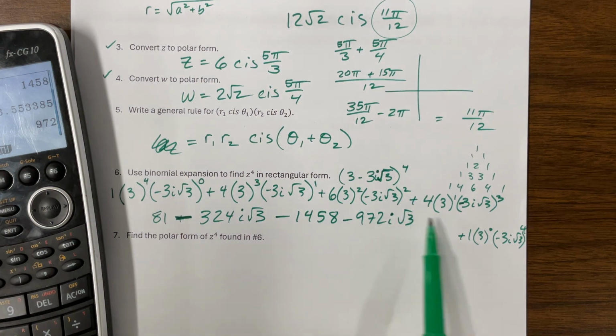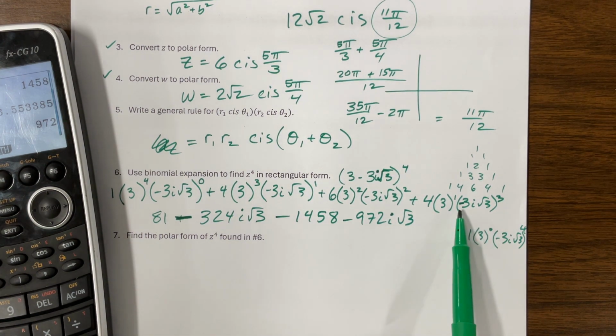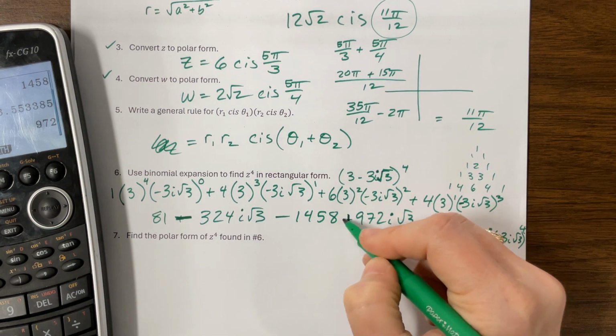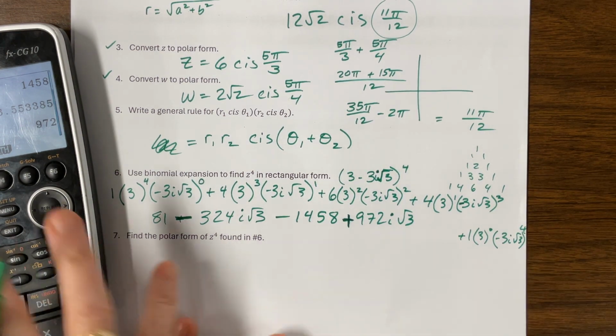No, hang on. We would have had a negative cubed becomes a negative, and i cubed becomes negative i. So this is a positive. Oh, y'all, I wrote a gross problem, which is also proving my point, but whatever.